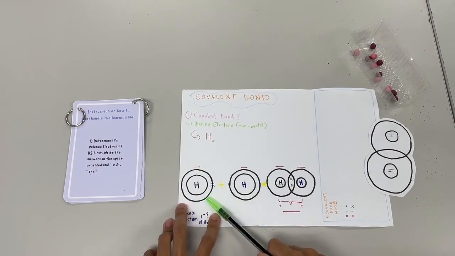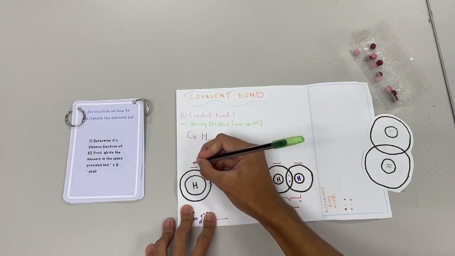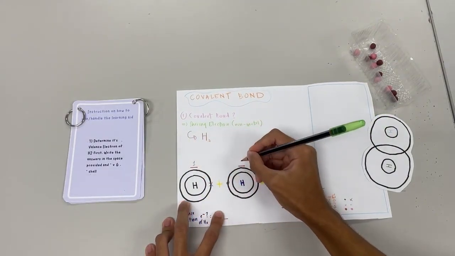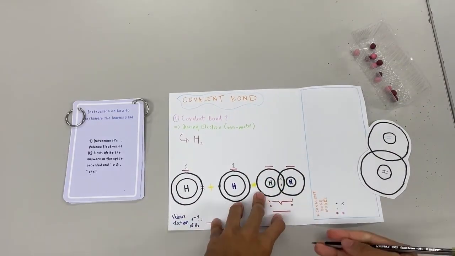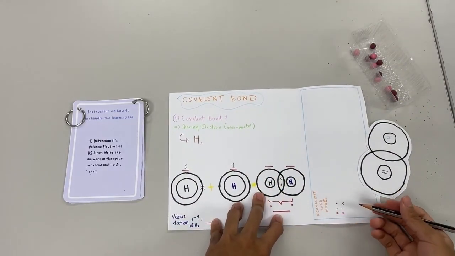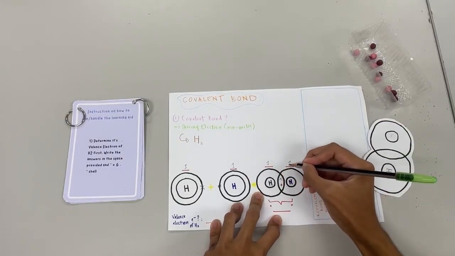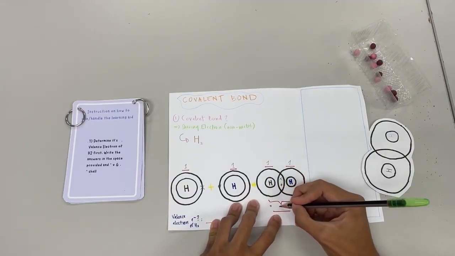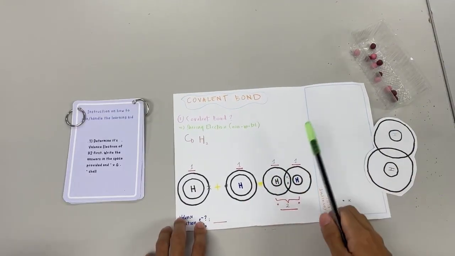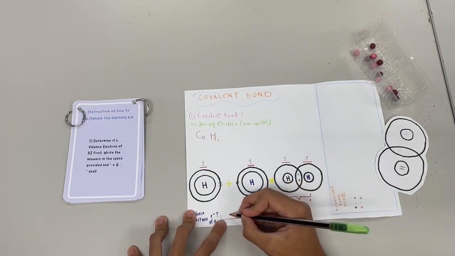Alright, so from the first hydrogen atom, the valence electron is 1 and the other one is also 1. So they will have 2 valence electrons now. So 1, 1. So the total of valence electron is 2. So from this we can make a conclusion that valence electron of hydrogen gas is 2.